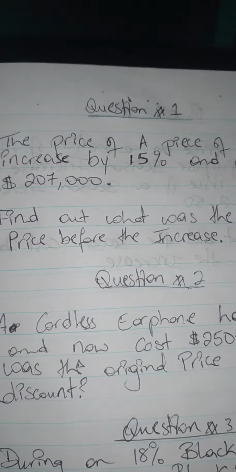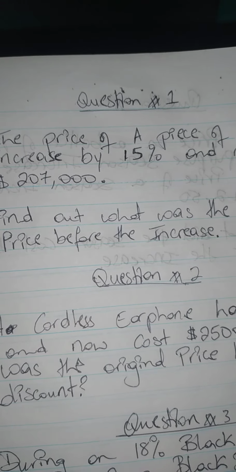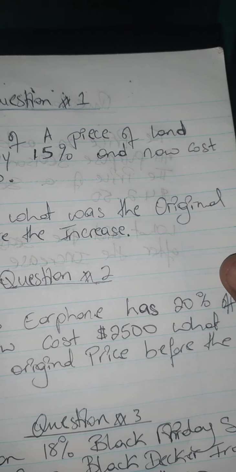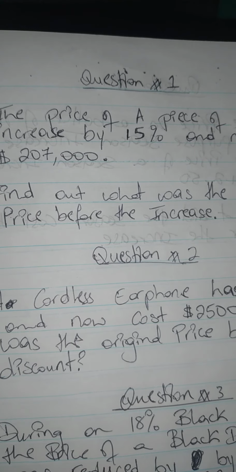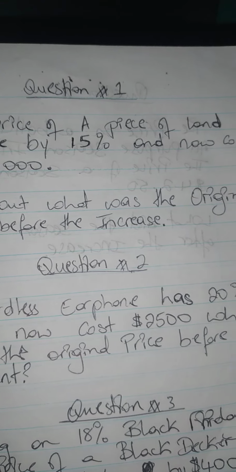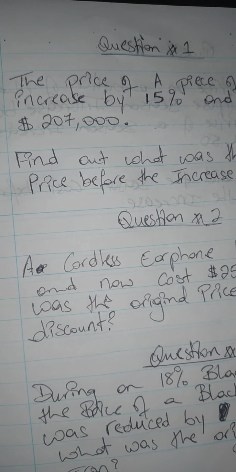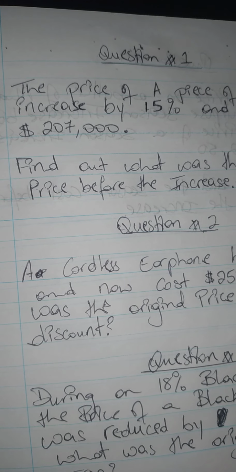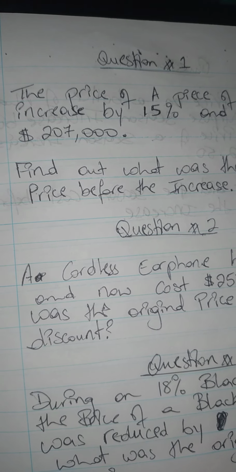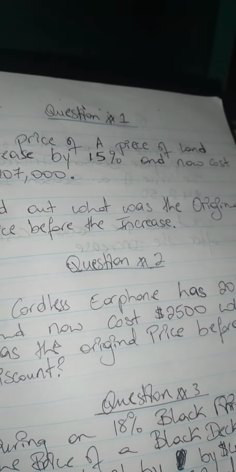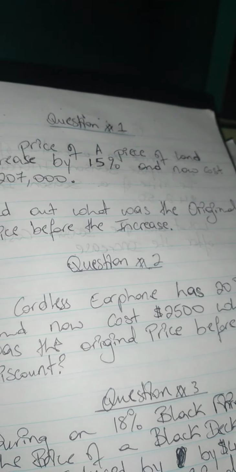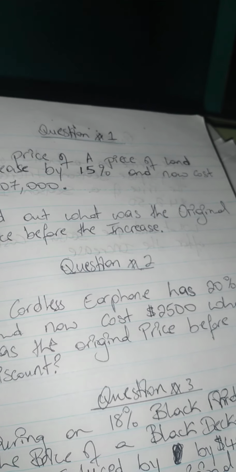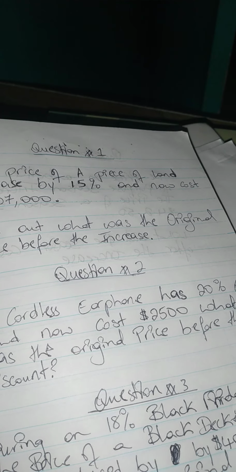Let me first read the question. The price of a piece of land increased by 15%, and now the cost is 207,000. So it was selling before for a price, and there is an increase.